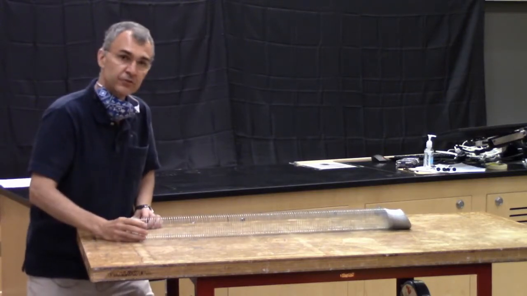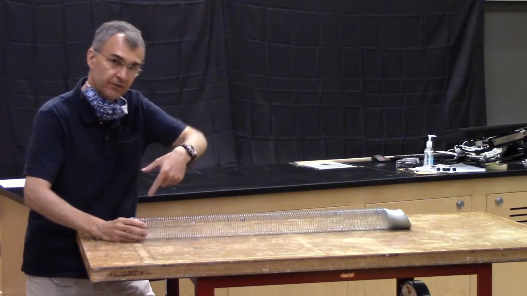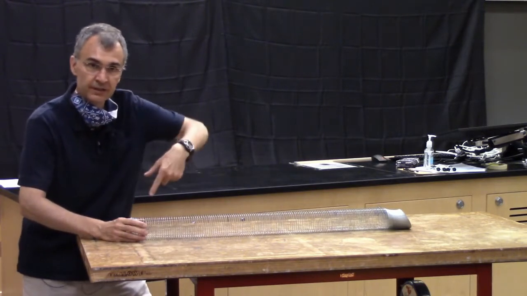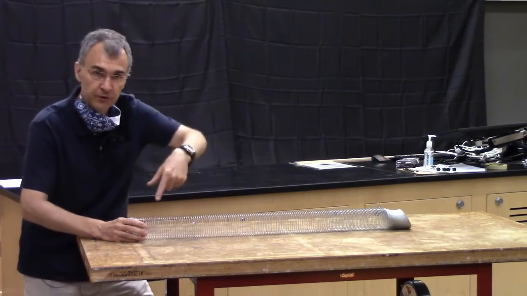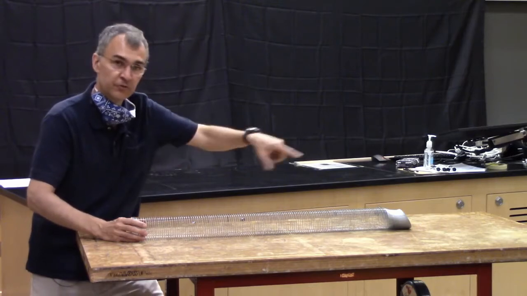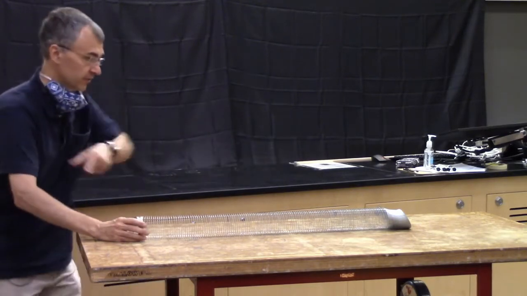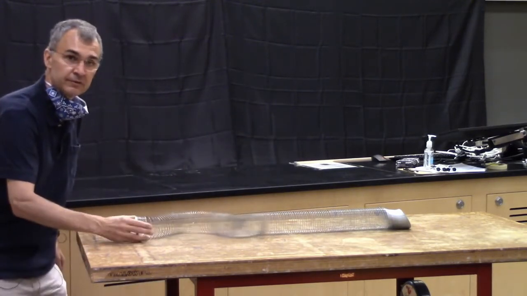And then I can also do transverse waves on the slinky, so I'm going to displace the slinky toward you, away from you, toward you, away from you, and you're going to see the disturbance still propagate in that same direction along the axis of the table.